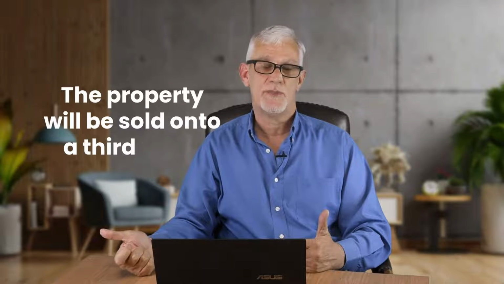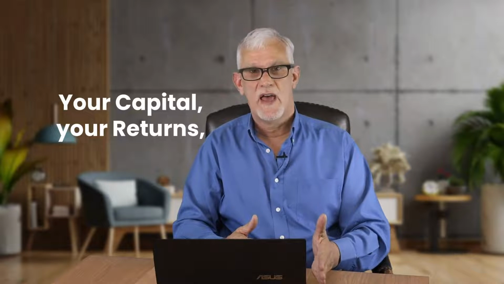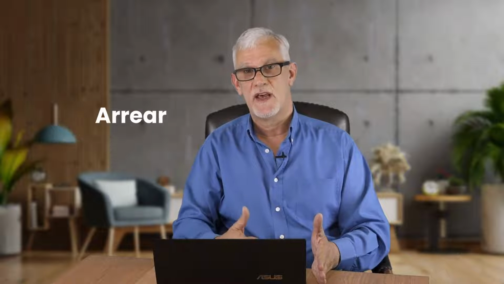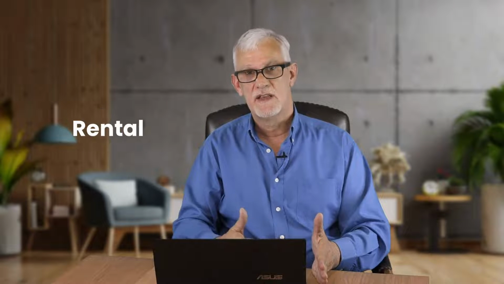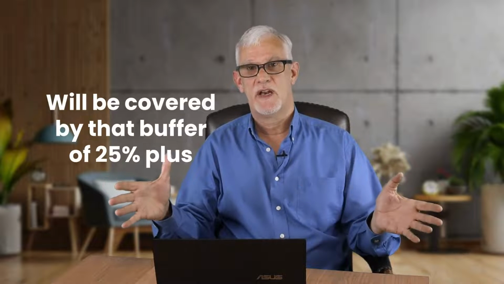So when that property or the client went into default, we've pre-agreed in the contracts that the property will be sold on to a third party. In that case, if sold on to a third party, your capital, your returns, as well as any costs, as well as arrear rates, taxes, rental, etc., will be covered by that buffer of 25% plus which is in that property before the balance. And that is very, very, very important, for the balance is paid to the previous owner.